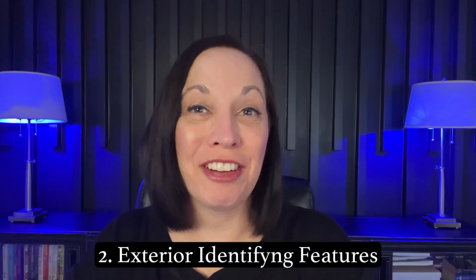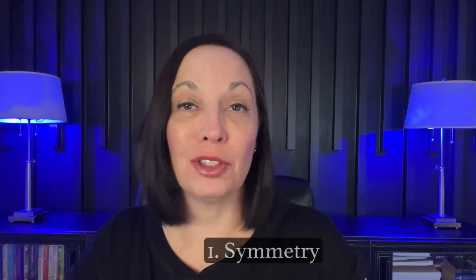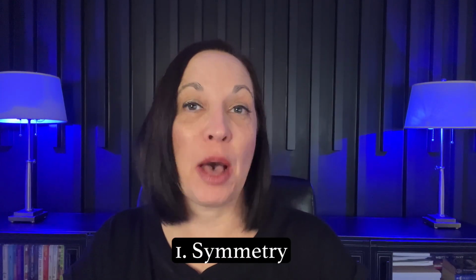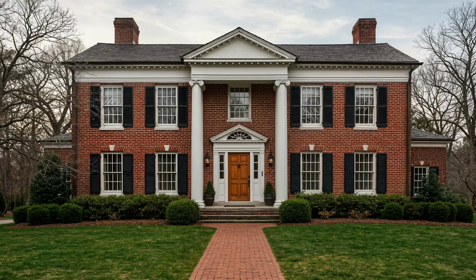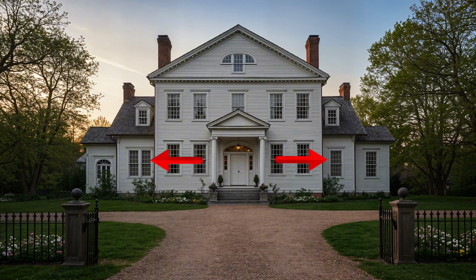The first exterior identifying feature of the Colonial Revival is, of course, the symmetry. It's that perfectly balanced front elevation with an equal number of windows either side of the perfectly centred front door, and usually 5 windows on the upper level. This echoes the strict formality of the Georgian architecture and immediately distinguishes it from the more casual or asymmetrical designs such as the Craftsman or the Victorian.